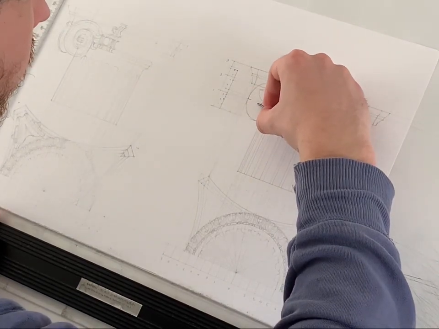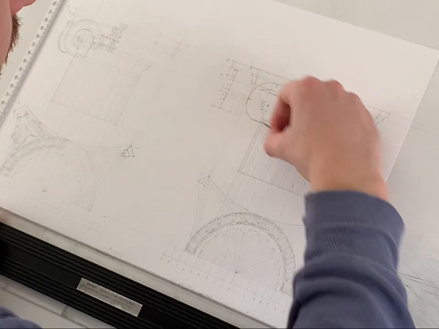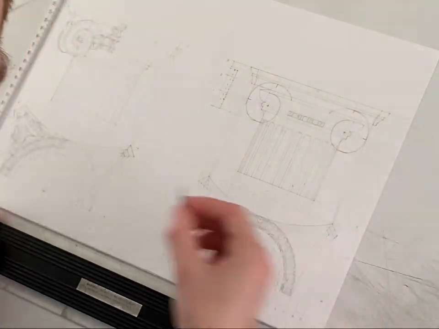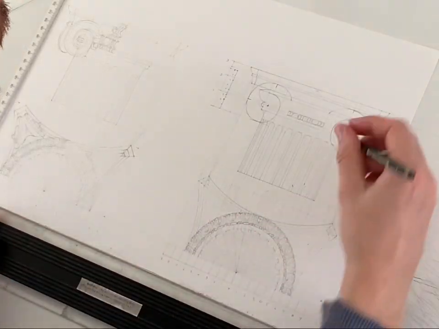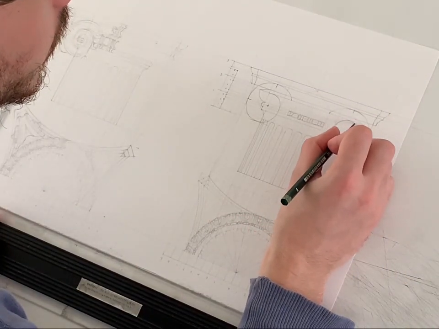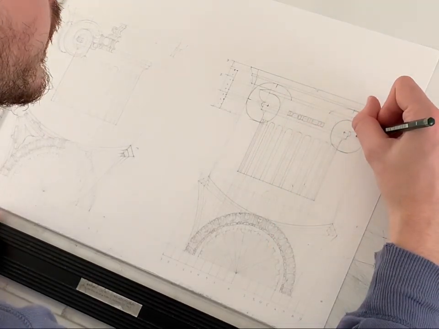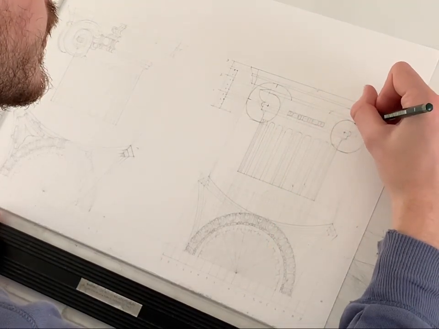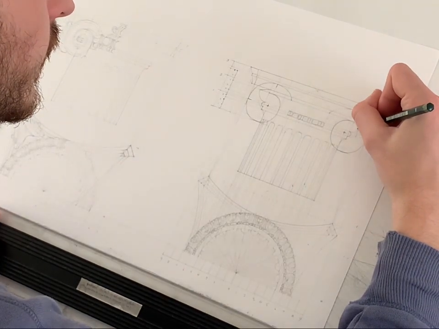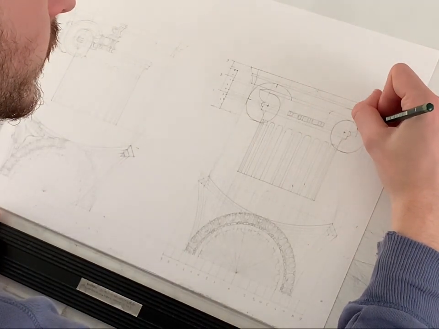You could use your compass to do that and put a perpendicular bisector in there. But this drawing is so small that you can just do it by eye, really. There's no need to be that obsessive about it.